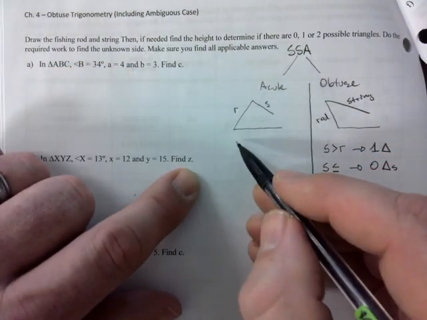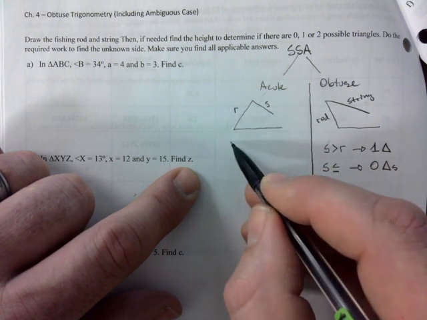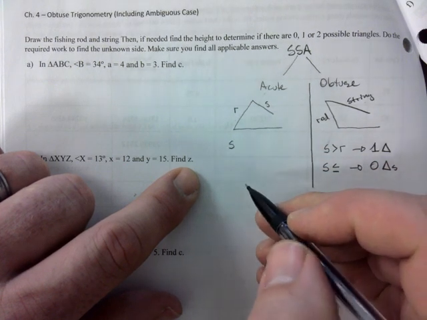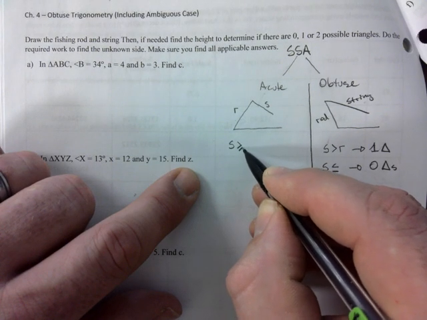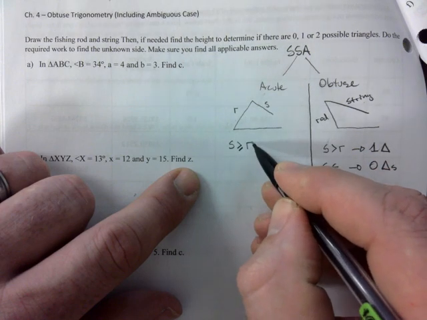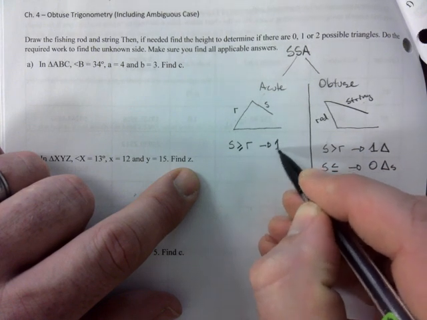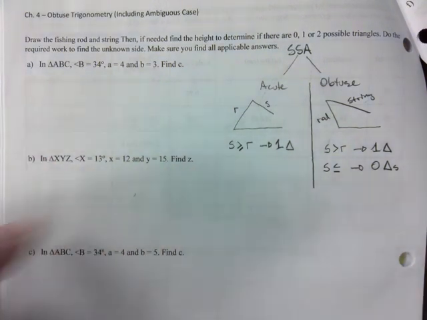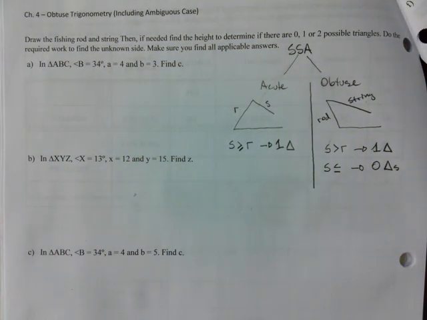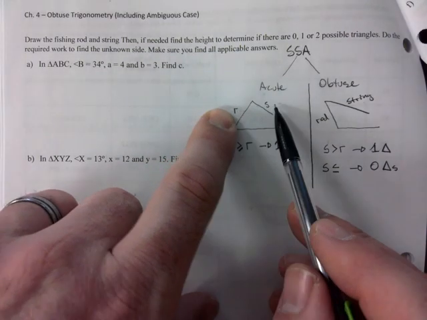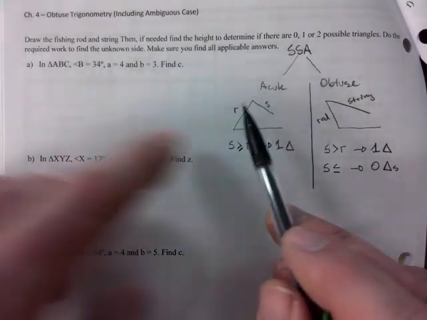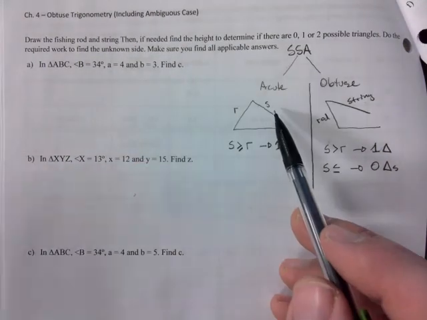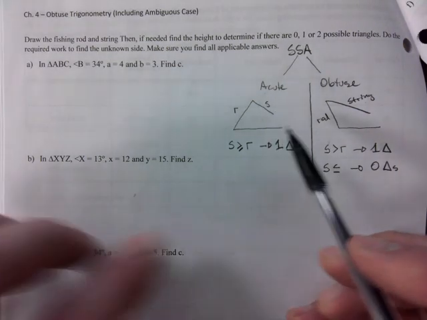If the string is greater than or equal to the rod, then you have one triangle. You look at the numbers. String, if that is a 10 and this is an 8, you have one triangle. If this is a 10 and this is a 10, one triangle. If it's the same, you're still in business.